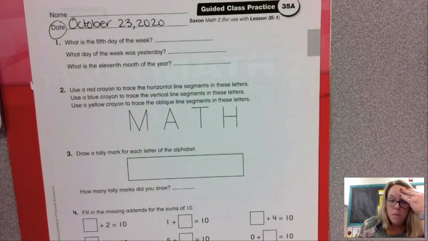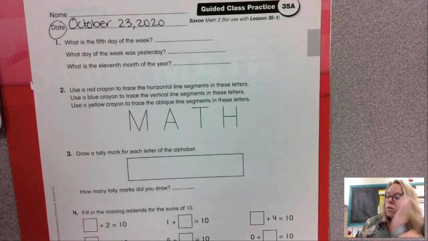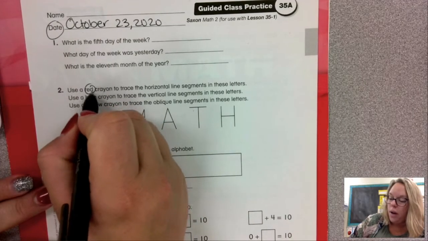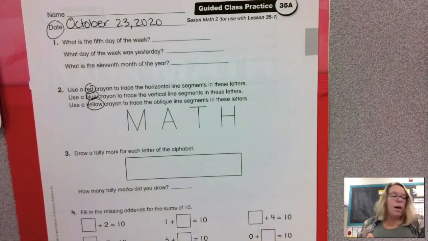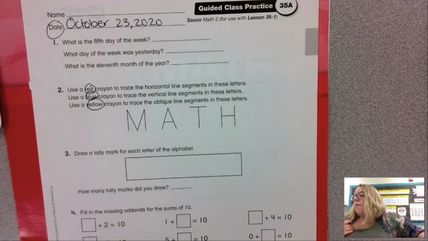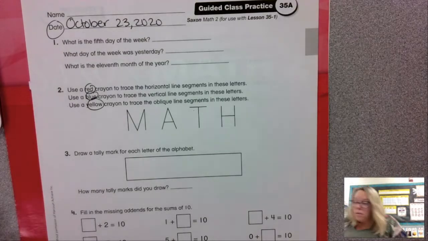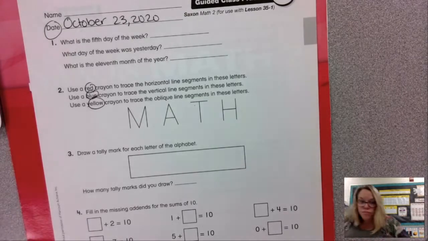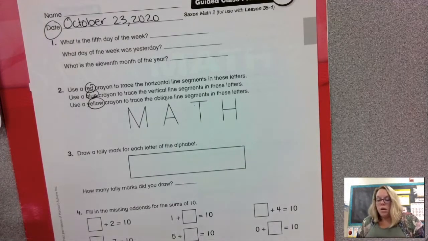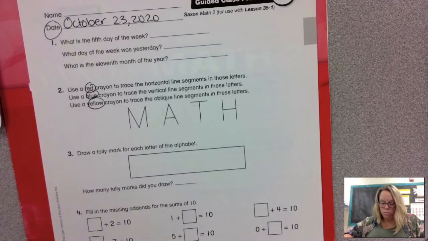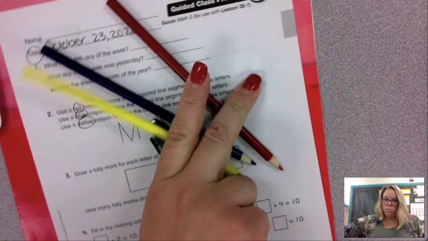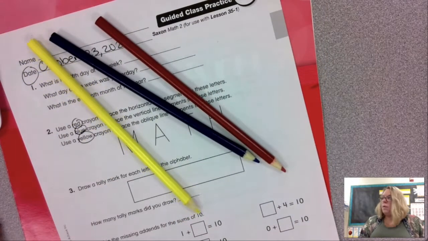We do have a couple that we are going to do. Okay, so you're going to need to have a red, a blue, and a yellow crayon. If you don't have a crayon, you could use a colored pencil. I'm going to use a colored pencil because I do not have a crayon right now. But you will need red, blue, and yellow, crayon or colored pencil.